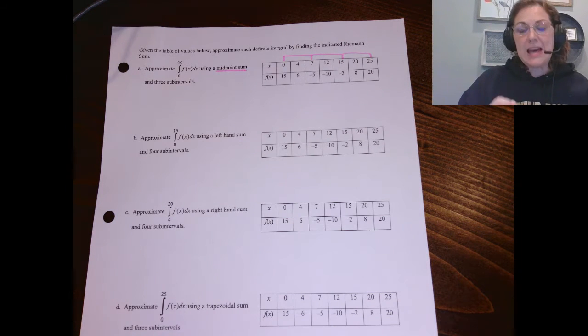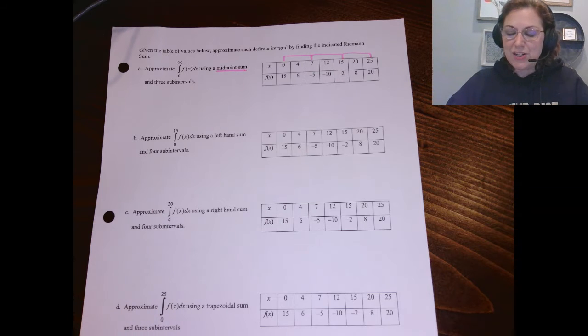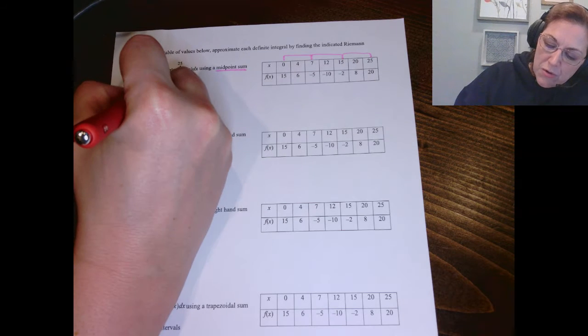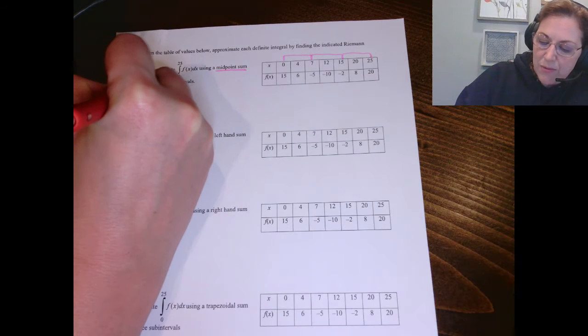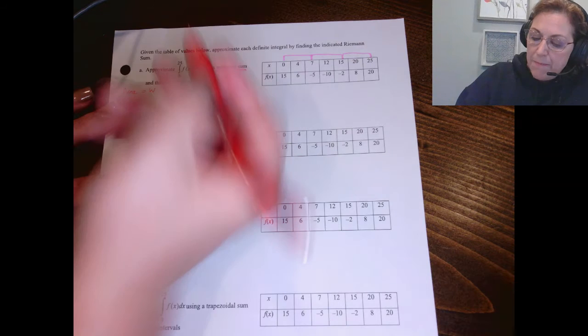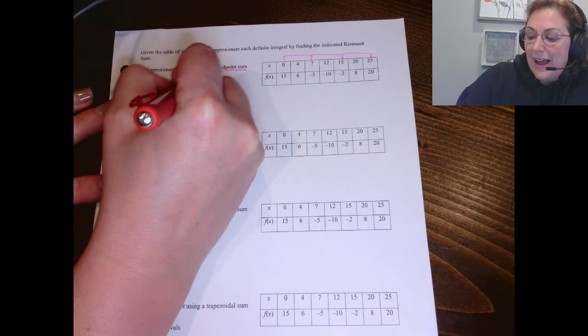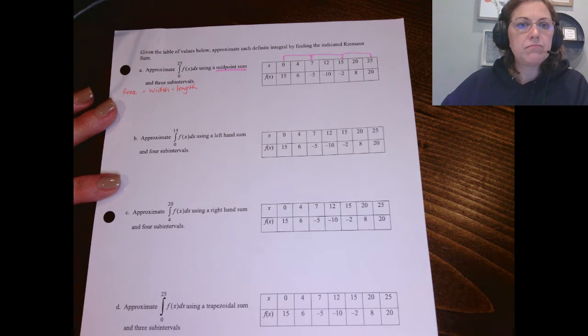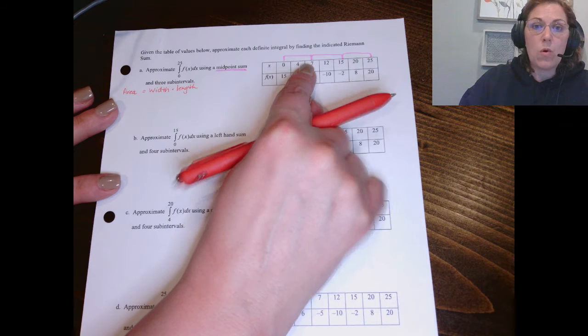Now, to do that, I need to first recognize the width of each of my rectangles. Remember, pretty simply, that area, which is what the antiderivative, the integral, finds, is going to be width times length, or height in this case. Our rectangles are going to be 7 wide.